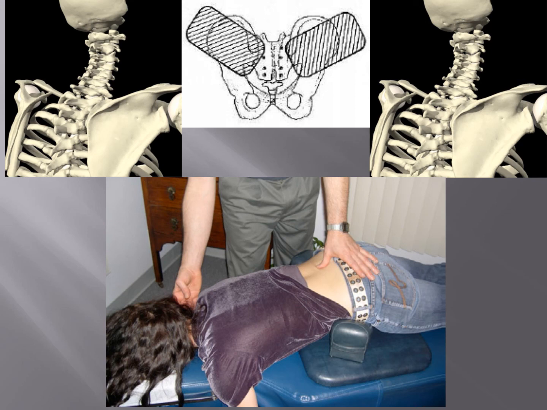So this is sort of what it looks like. It's not very exciting. Okay, you're not going to get a huge audible with a bolt of lightning flying out of the patient's low back. But it's very effective, way more than I ever expected.